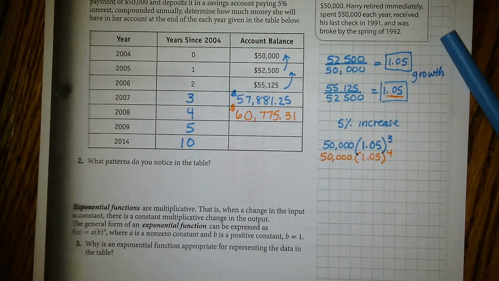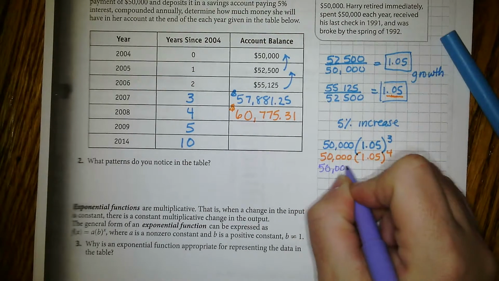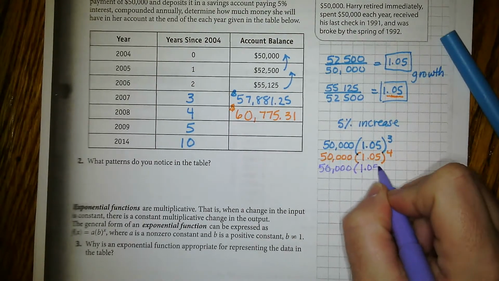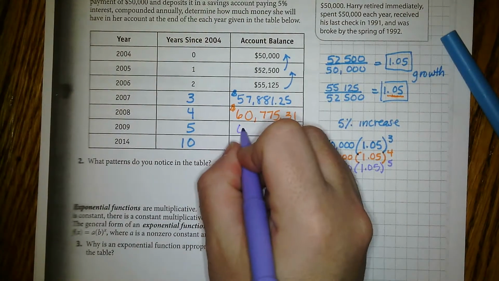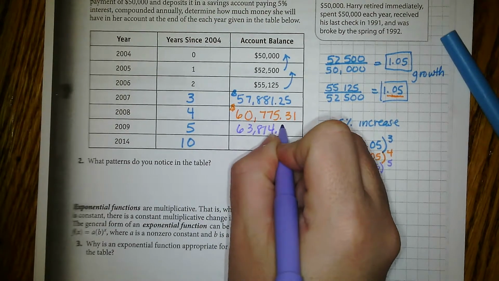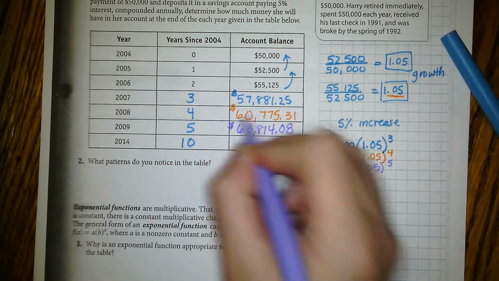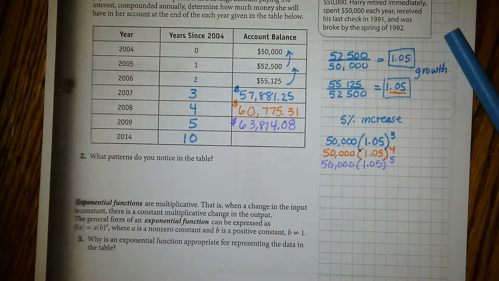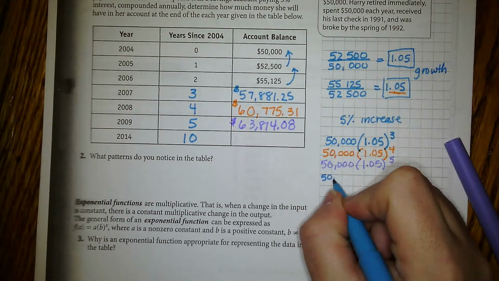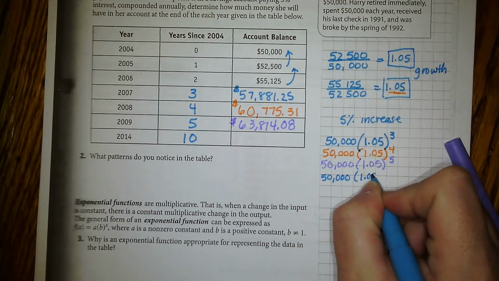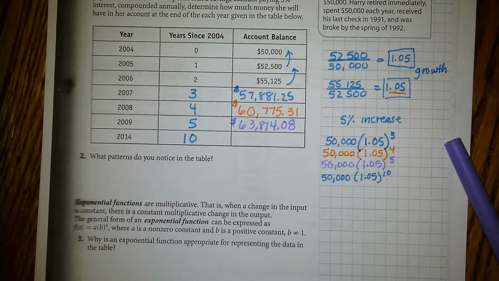We're going 5 years. 50,000 after 5 years at 5% interest growth. And we're at $63,814.08. And lastly, we got one more to go. I'll go back to blue. 10 whole years later. She didn't touch it for 10 years. What kind of money does she have? 10 years later.